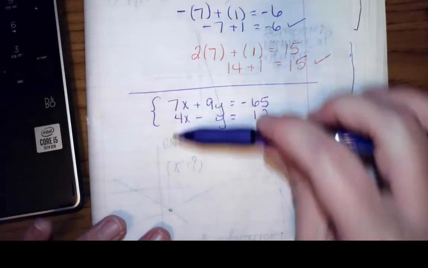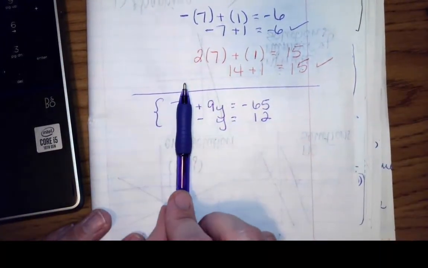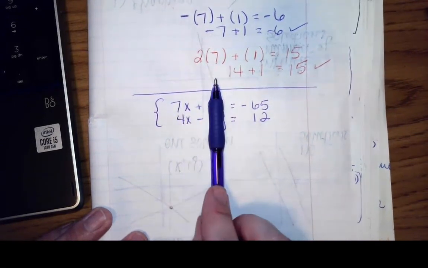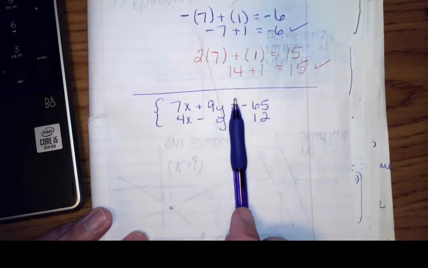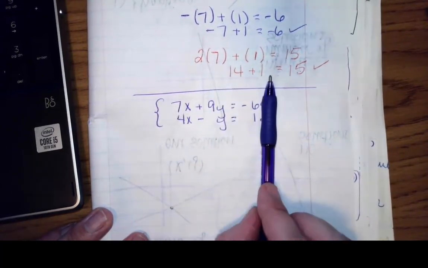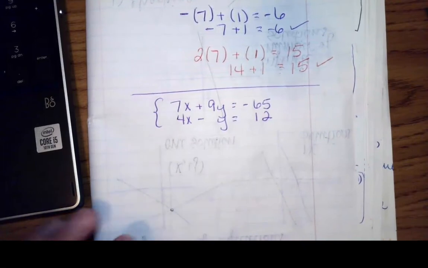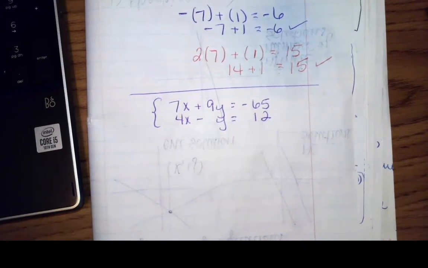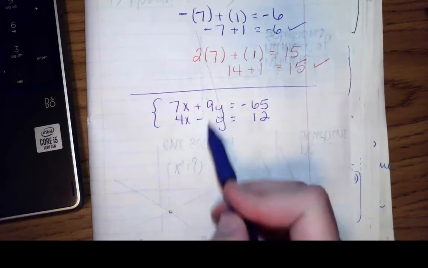Okay, so we're going to talk about this just a little bit. Would you please notice that you have an x column, a y column, equals your answers. So you've got x's, y's, equals answers. Okay, that's going to be extremely important in the future because we've got to set these things up in a different format. But for right now, the instructions say to use substitution because y is almost by itself.